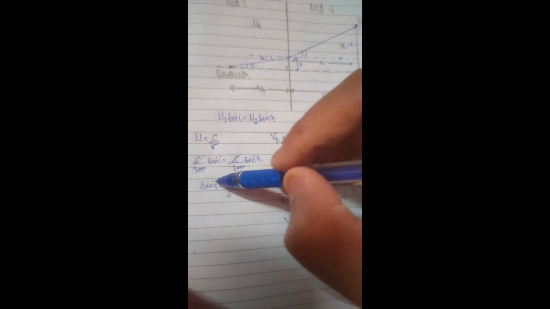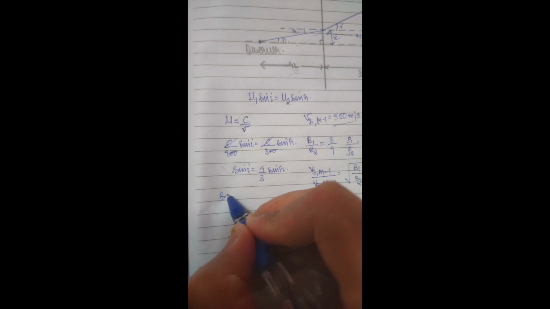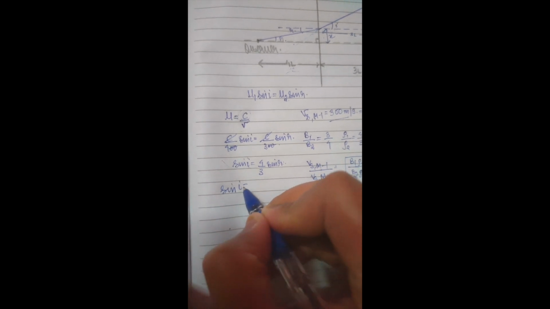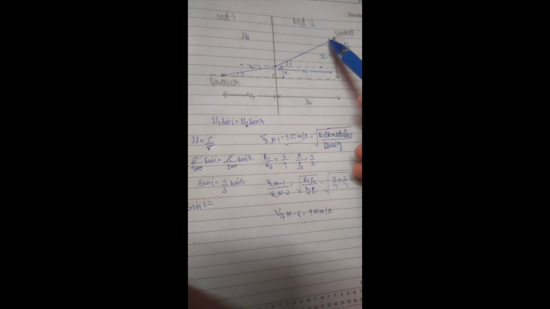Now we can derive the expressions for sine I and sine R. So sine I can be written as perpendicular upon hypotenuse.